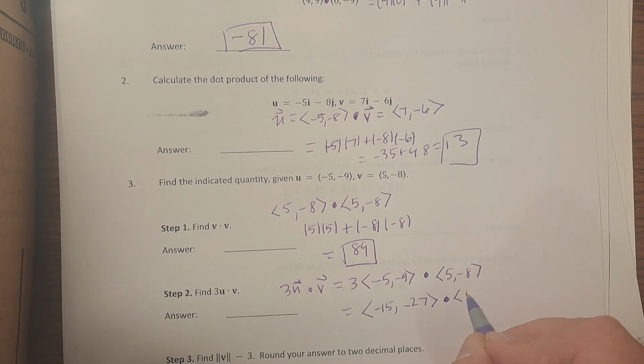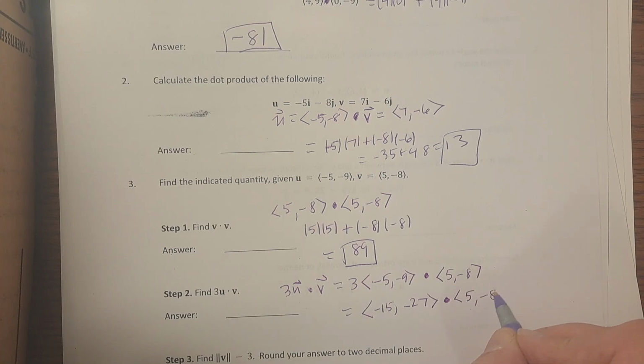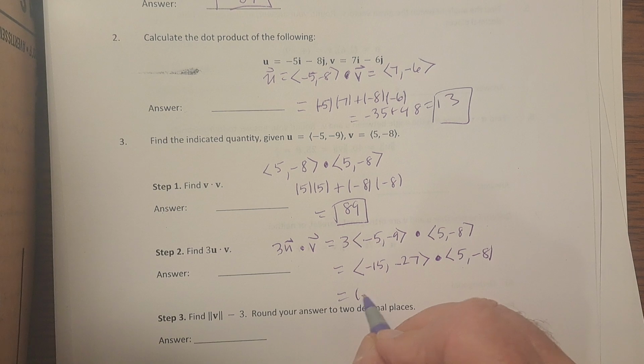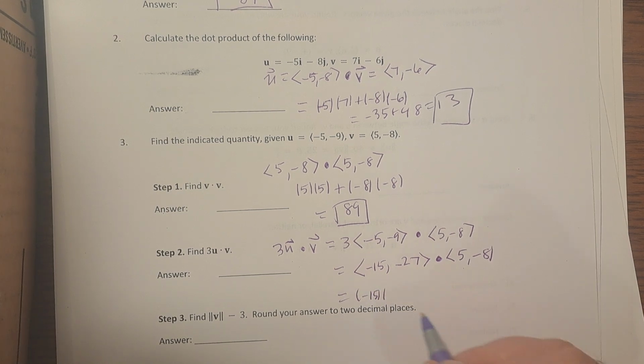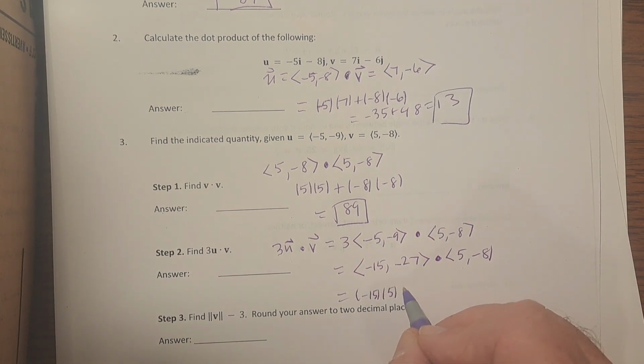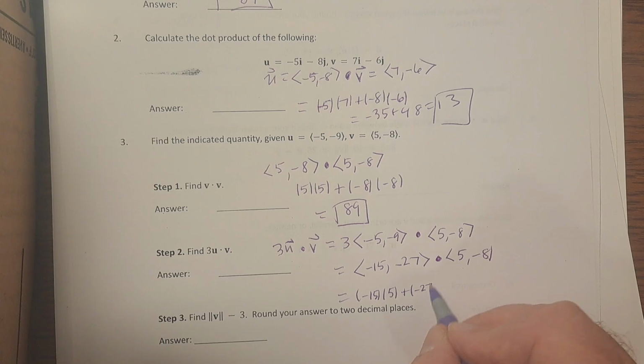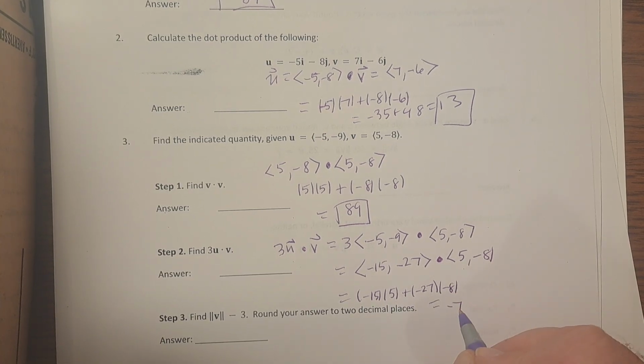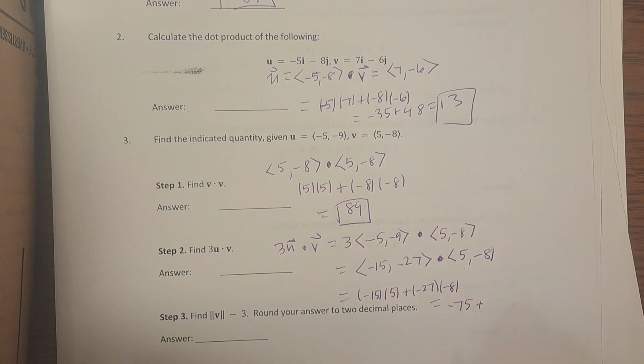Now we've got 2 vectors that are being dotted. So we multiply the first components. So you get minus 75 for that first component.